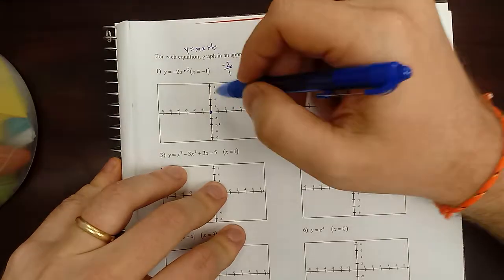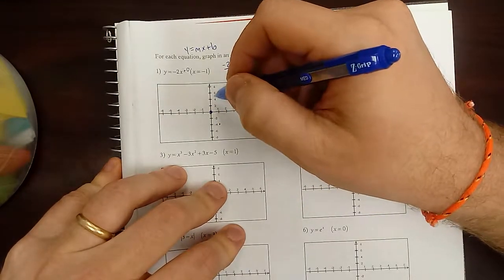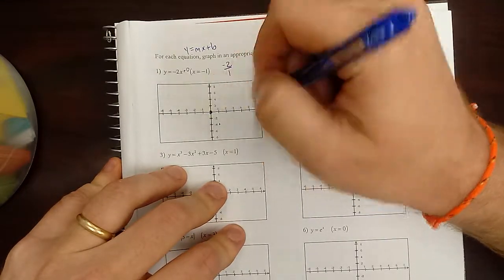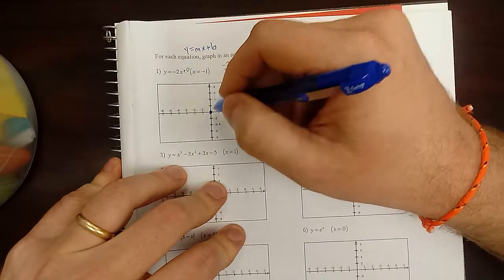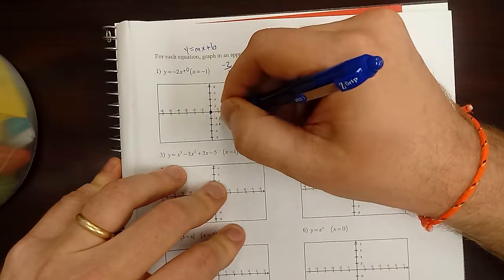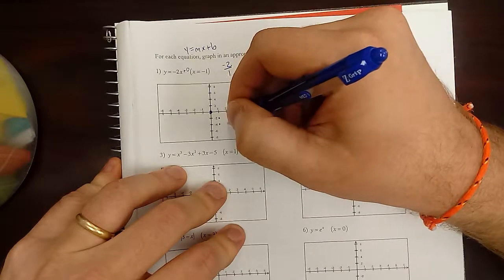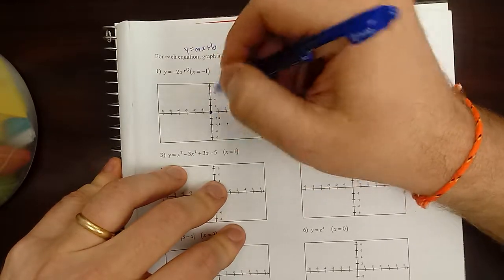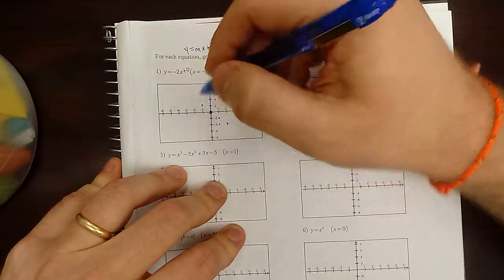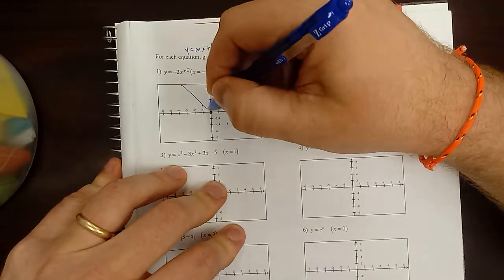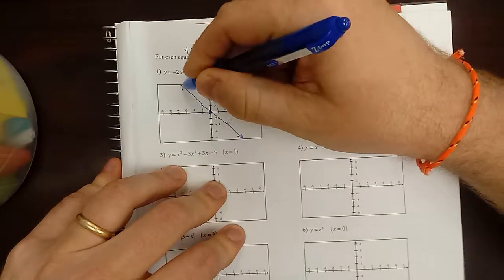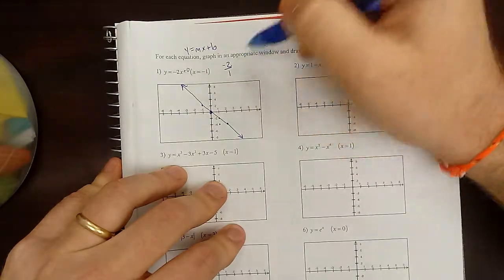Okay, my scale on this is going by 2's on the y-axis, and sideways it's going by 1. So I'm going to have to go down 2 over 1, down 2 over 1. I could reverse that and go up 2 and backwards 1 as well, and draw my line. So there's my line.